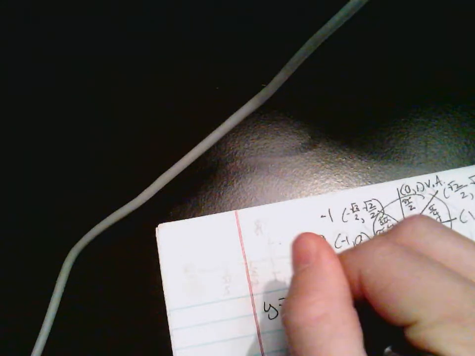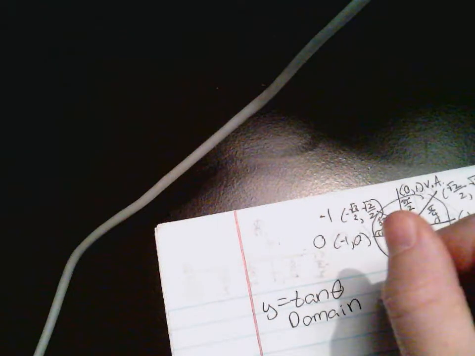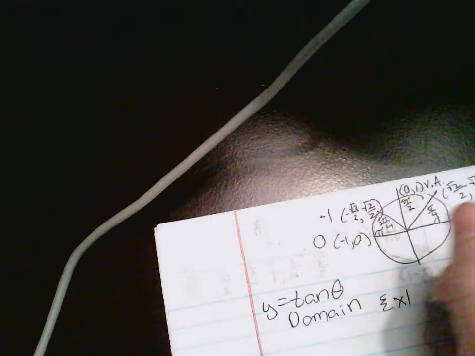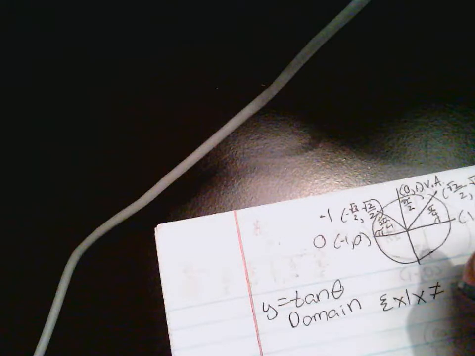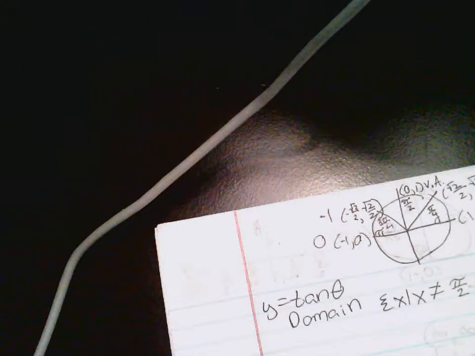Okay? So when we do tangent, let's go over the domain of tangent first. So we're going to have y equals tangent of theta. So my domain of tangent is going to be all x such that x can't equal pi over 2, and the range is going to be all real numbers.